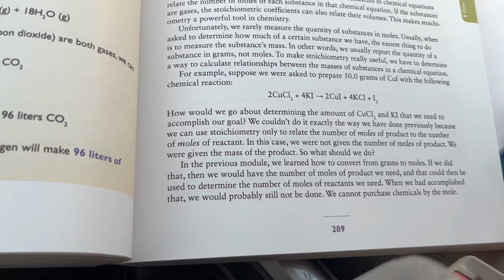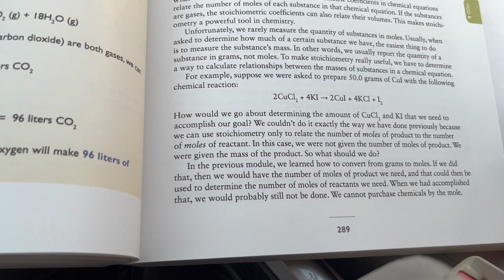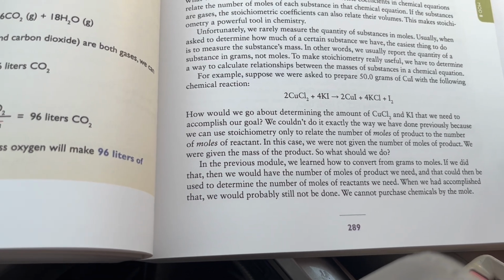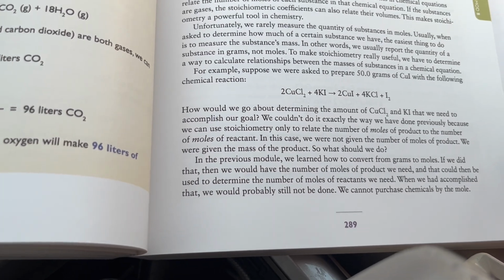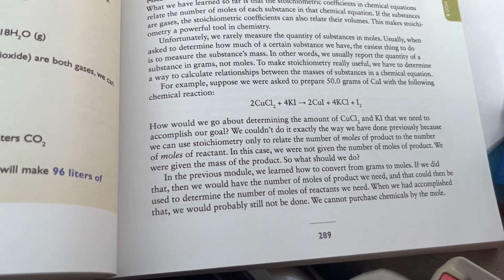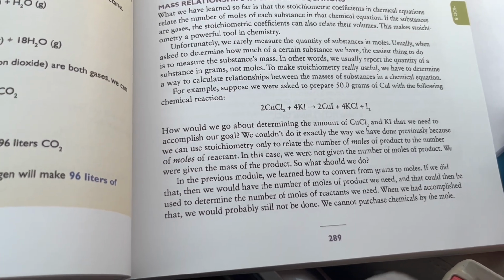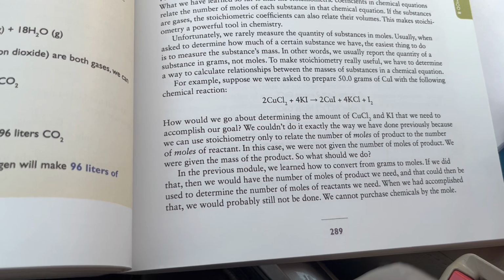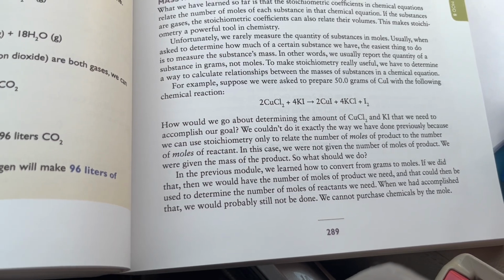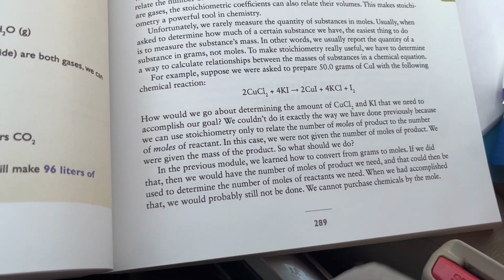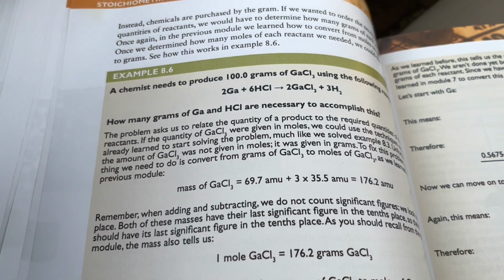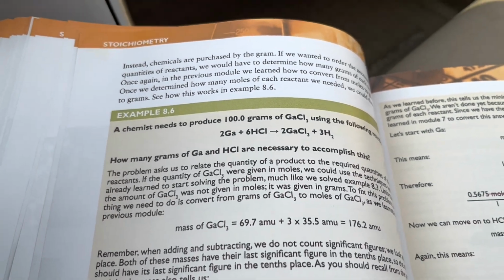Well, we're not given number of moles. But can you convert grams to moles? Because that's what we're given. Yes, you can. Hopefully you remember doing this from the previous module. So that is something that you can do. All right. I do want to talk about one of the examples in our book.